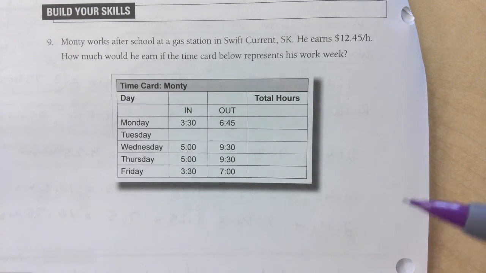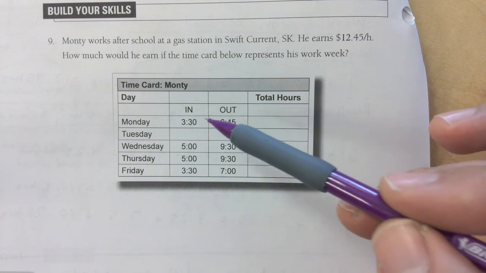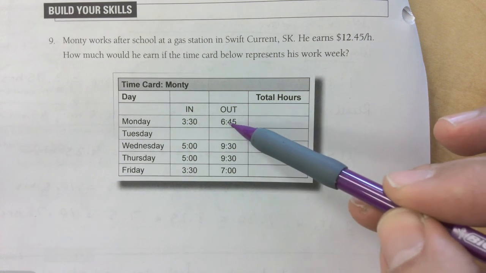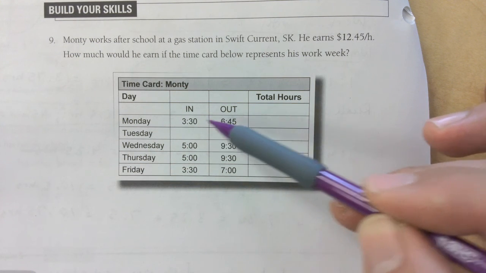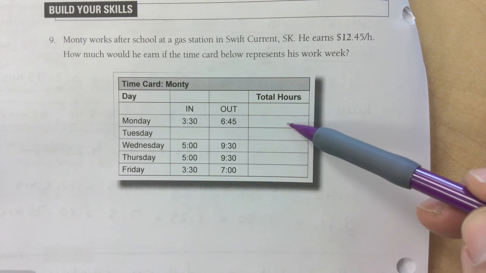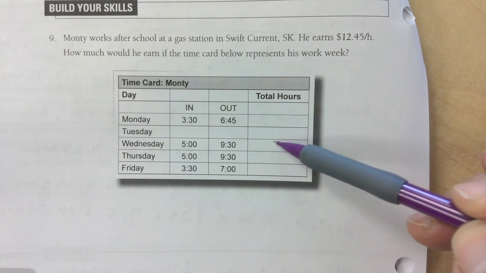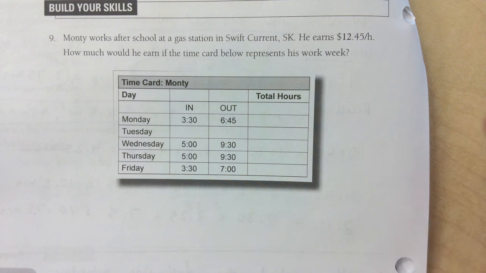I need to hand it off a little bit. You need to get your feet wet. How many hours did you work from here to here? Try to come up with that amount over here per day. Try to do that on your own. Big deal if you get it wrong right now. Not a big deal at all.